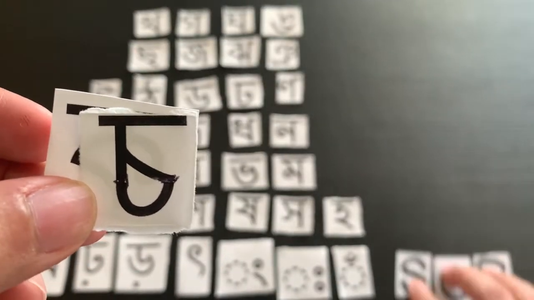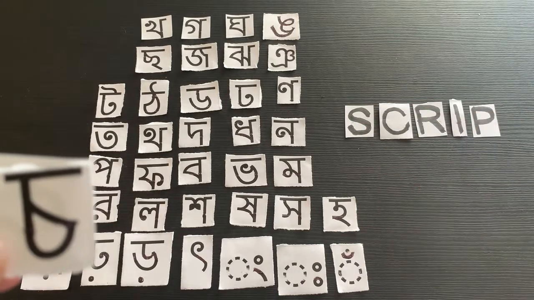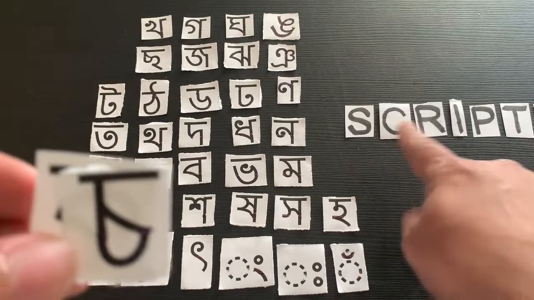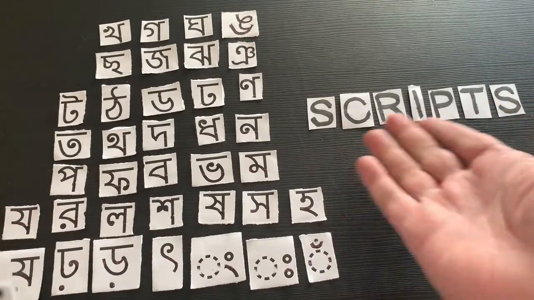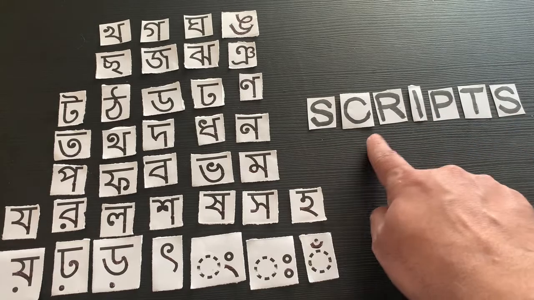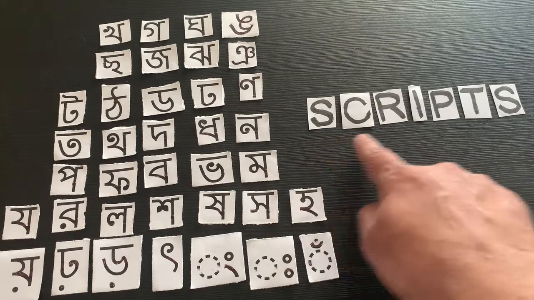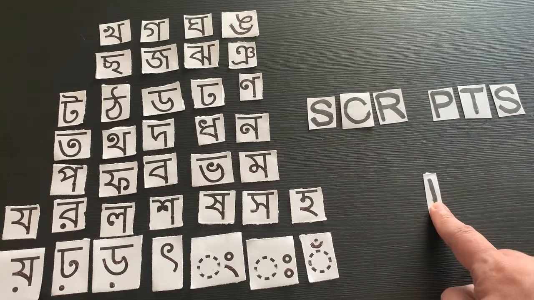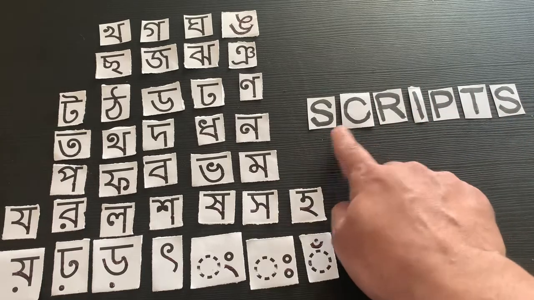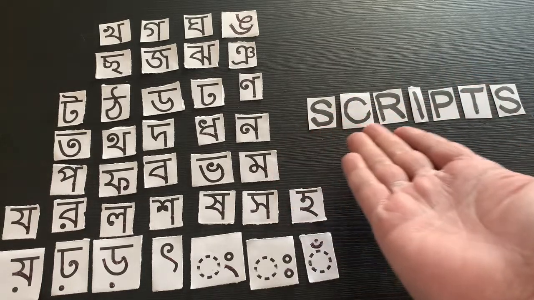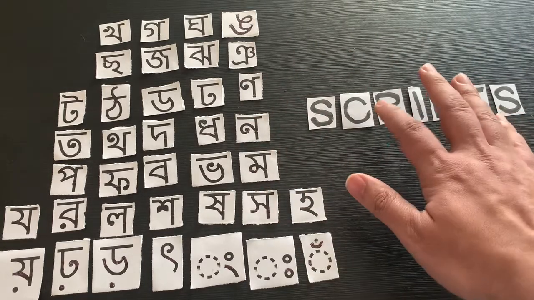So in English, what do we do? Say S-C-R-I-P-T-S, scripts, right? So scripts, see how many consonants are here? 1, 2, 3, 4, 5, 6. 6 consonants in a 7-letter word. This is the only vowel here. And still we are able to pronounce it, but we're not changing the shape of any of these consonants. We just write them in English.